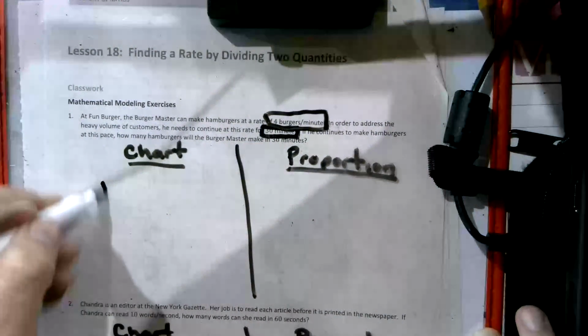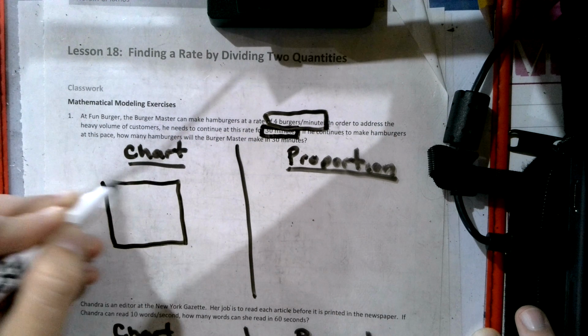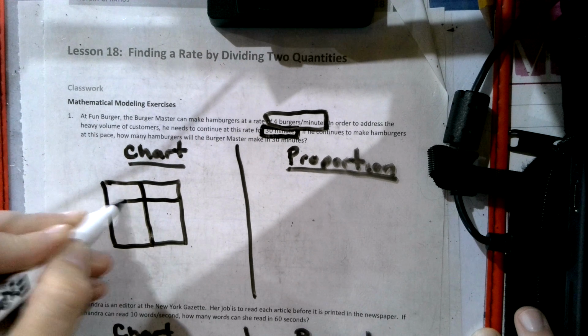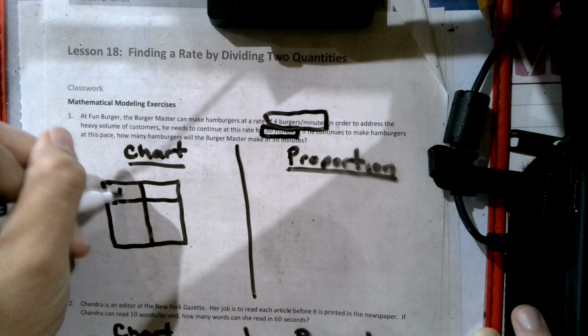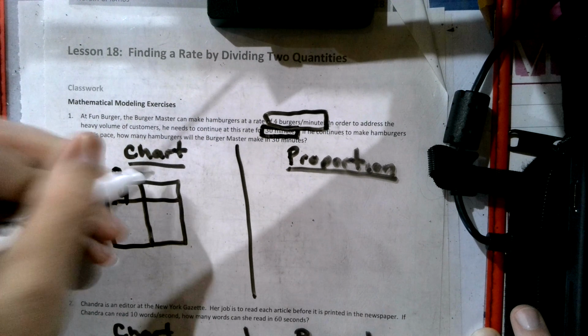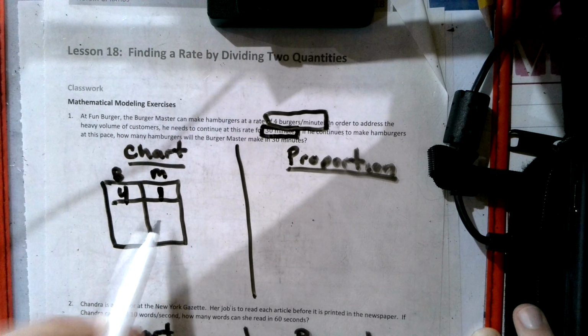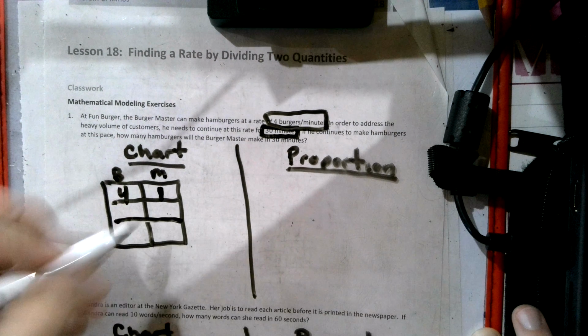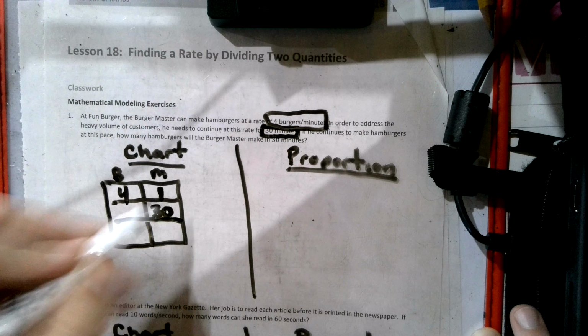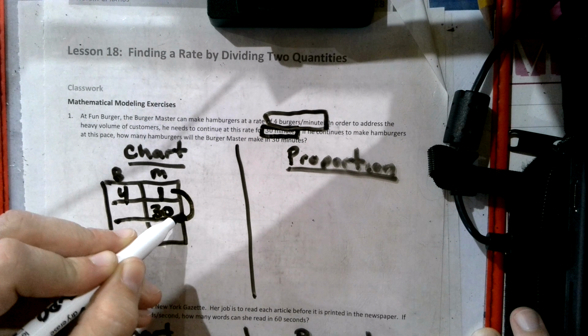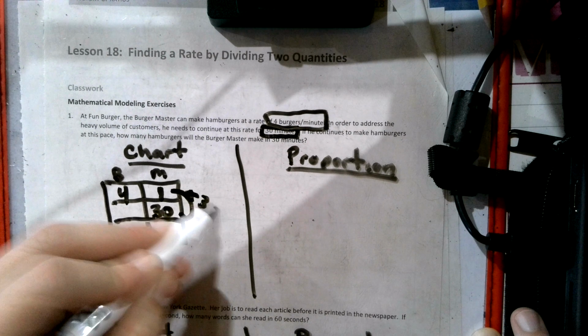So we make a little chart just to help us sort this stuff out. He can make 4 burgers, so I'm just going to call it burgers, minutes, like that. 4 burgers in 1 minute, and we got to get to 30 minutes. So we go from 1 to 30 by timesing by 30.